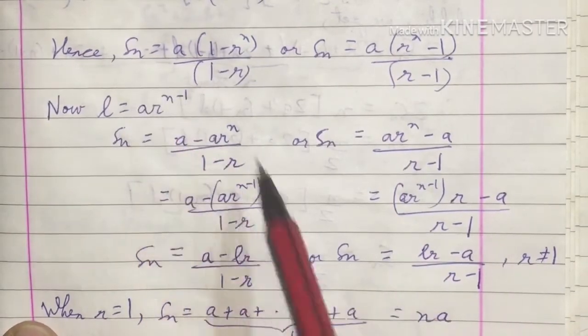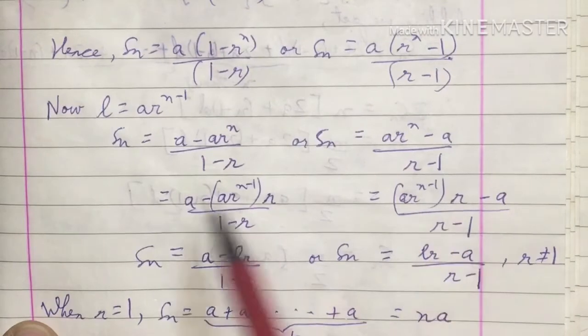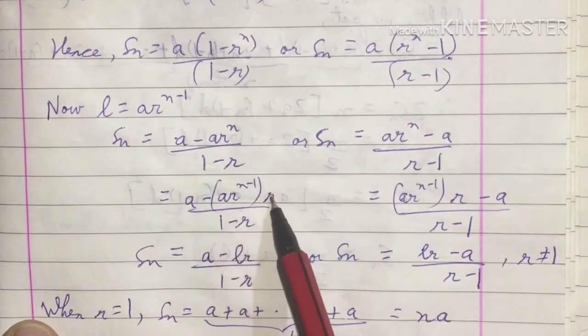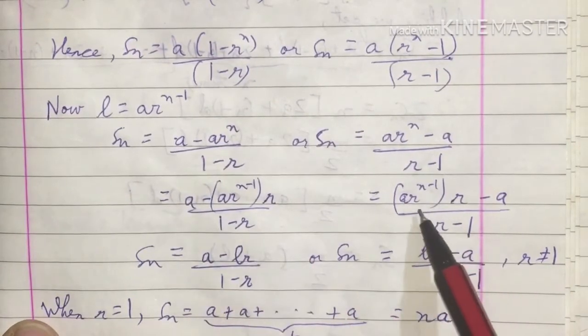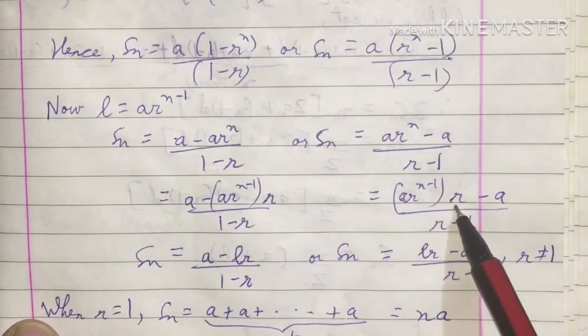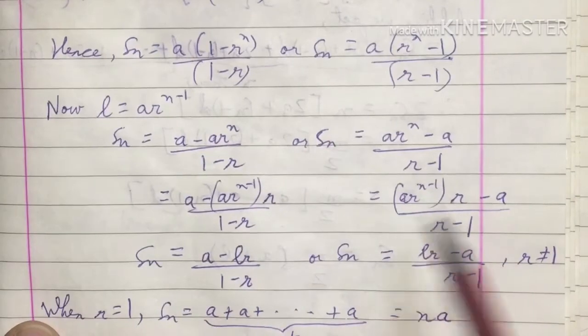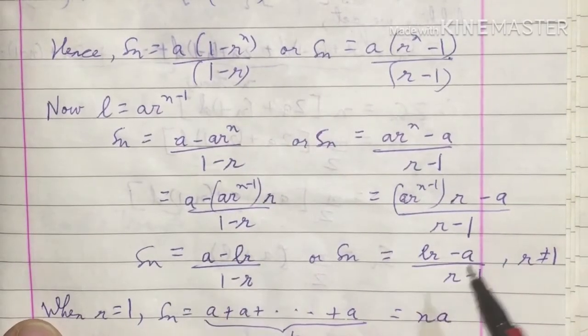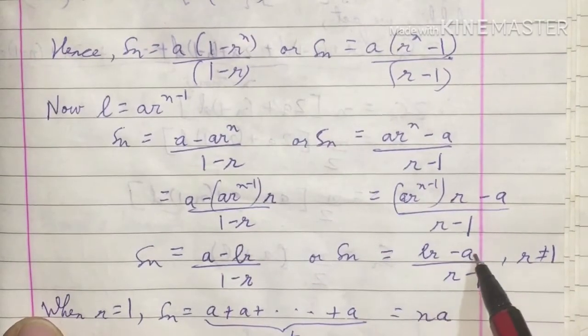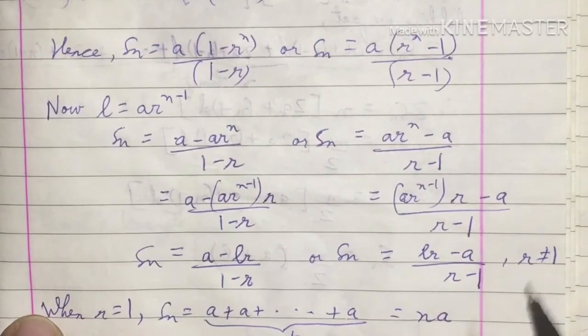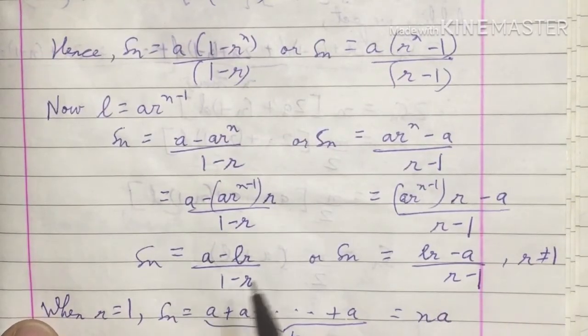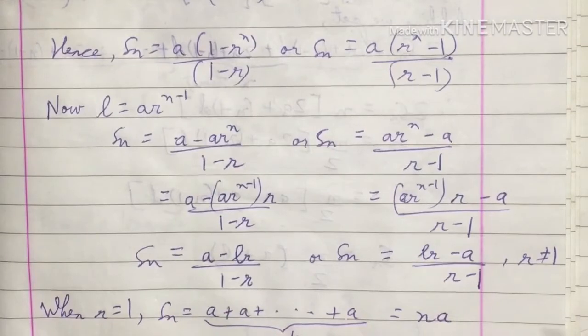Now we need L. So basically we take r common and we get a minus ar raised to n minus 1 times r upon 1 minus r, and here ar raised to n minus 1 times r minus a upon r minus 1. Now this is L. So it is a minus lr upon 1 minus r, or Sn equal to lr minus a upon r minus 1. r is not equal to 1. As you know, denominator cannot be 0.